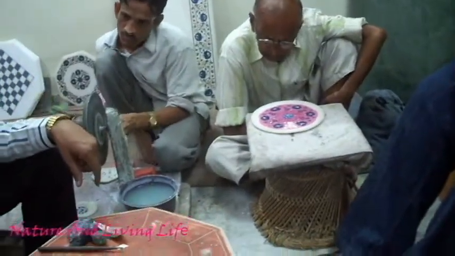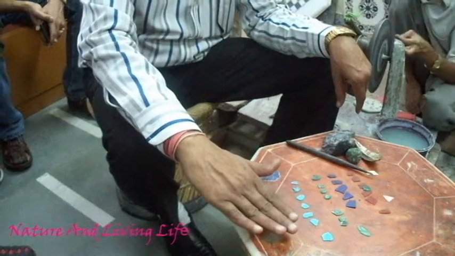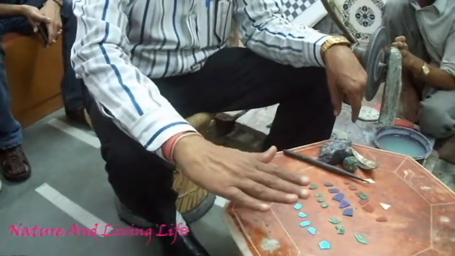After making the cavities, they make the glue. The glue which they use is the same which was used in Taj Mahal. That's a natural glue. That too is made by themselves, and it's like their family secret. They don't disclose the formula. With that glue, they fill the cavity and place the pieces back at their respective places. It takes 2 days to get dry.